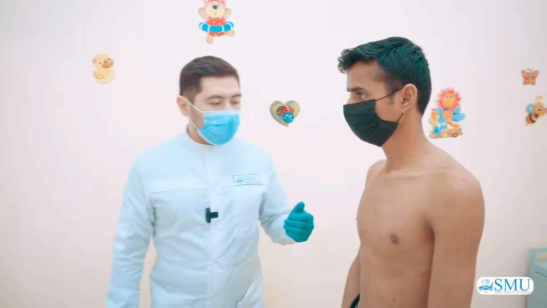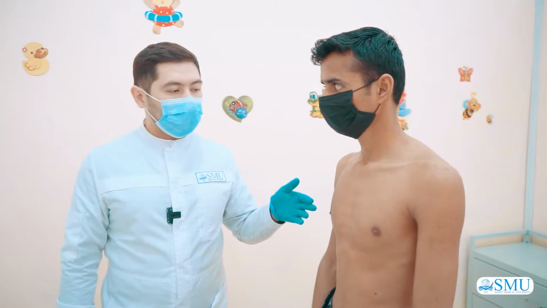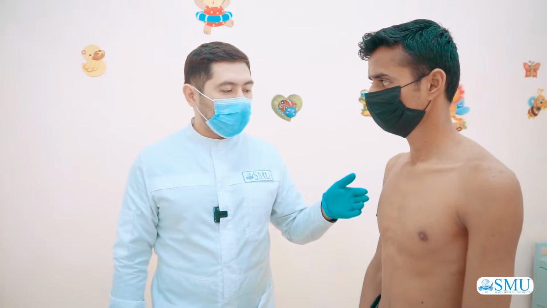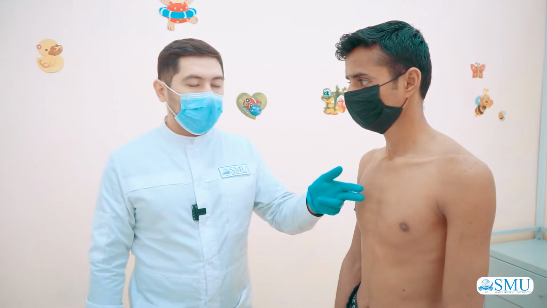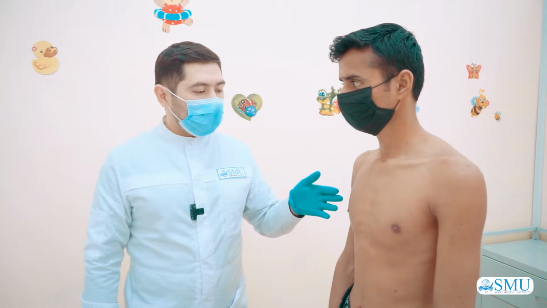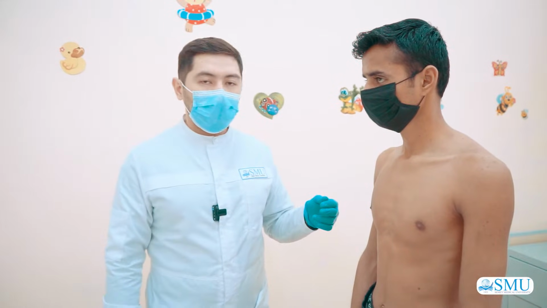Then perform percussion, which includes determination of relative cardiac dullness, vascular bundles, diameter of the heart, and configuration. Firstly, we must determine relative dullness of the heart. When performing percussion of the area covered by the lungs, a dull sound is formed. This area is the relative dullness of the heart.